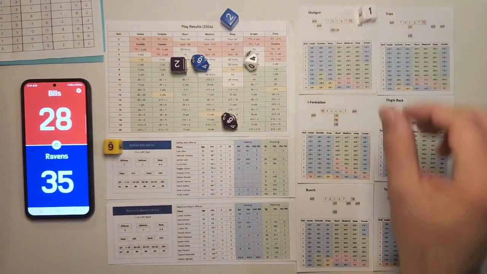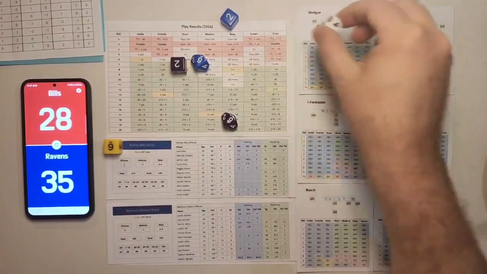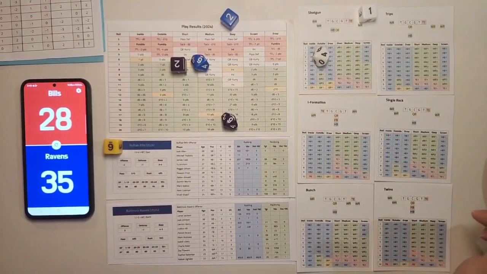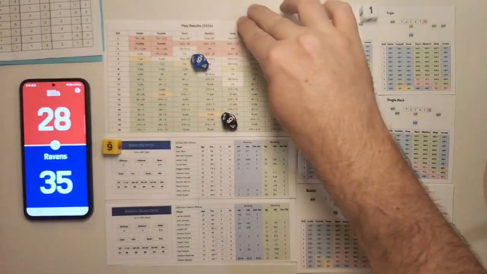All right, shotgun. On 3rd and 2 from inside the red zone. That is a draw play as he fakes the pass. He hands it off, and they're going to be coming on the blitz. So draw against the blitz is going to be a -1, takes away Buffalo's advantage.